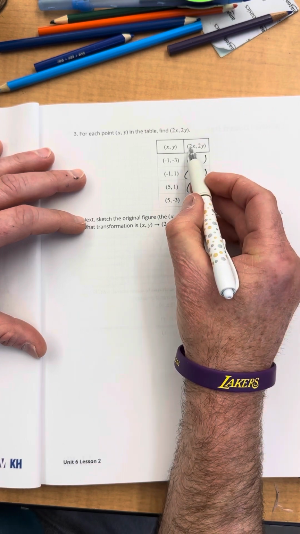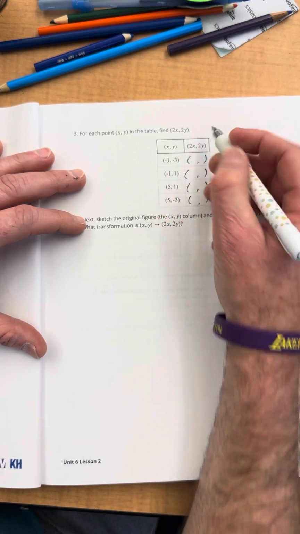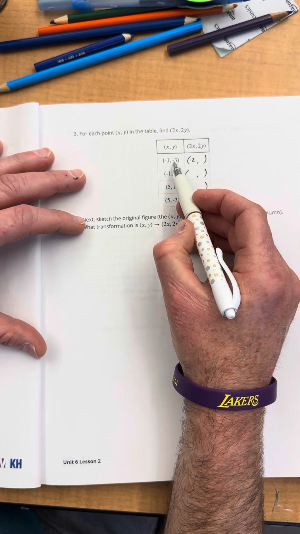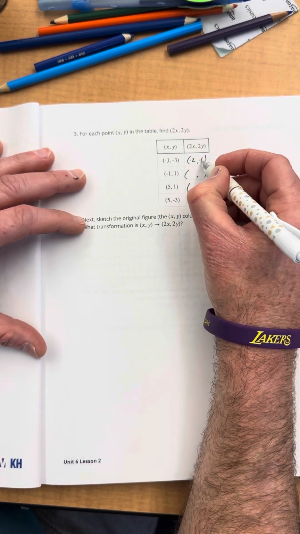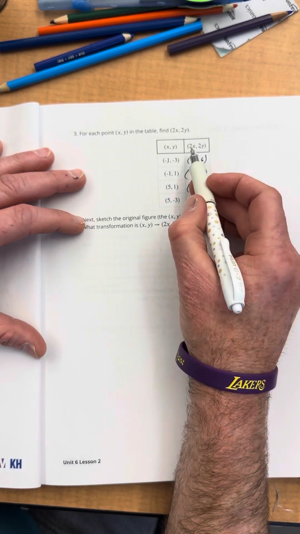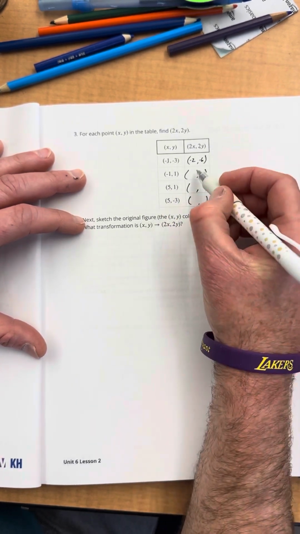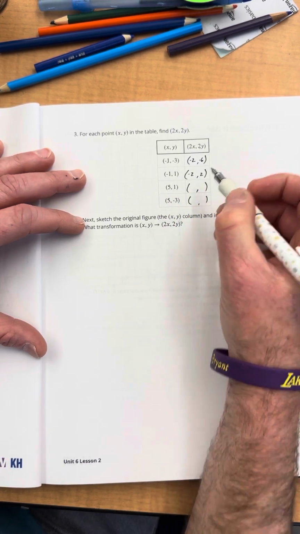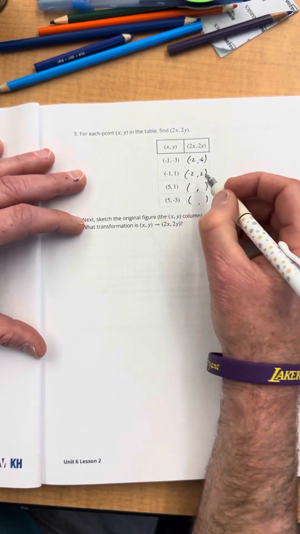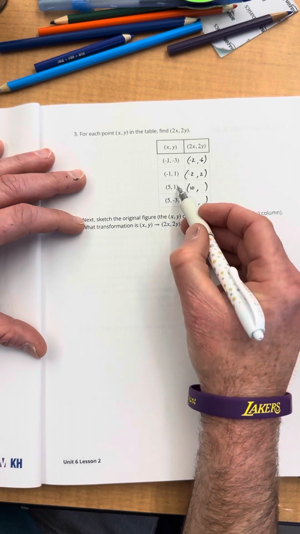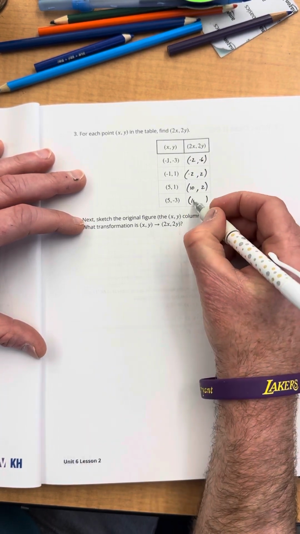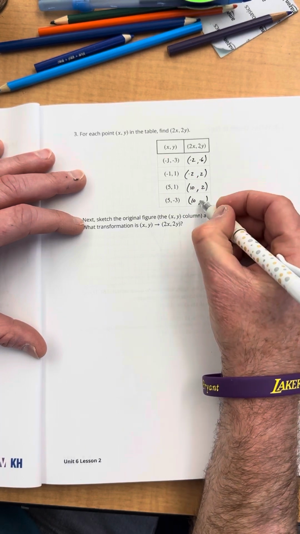Okay, so 2 times negative 1, negative 2. 2 times negative 3, negative 6. 2 times negative 1, that's negative 2. 2 times 1 is 2. 2 times 5 is 10. 2 times 1 is 2. 2 times 5 is 10. 2 times negative 3 is negative 6.